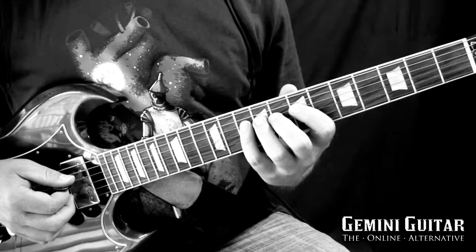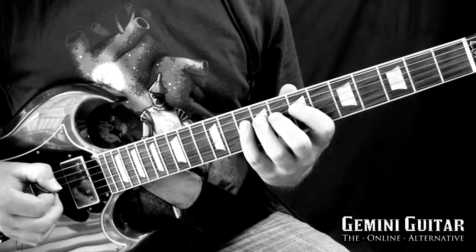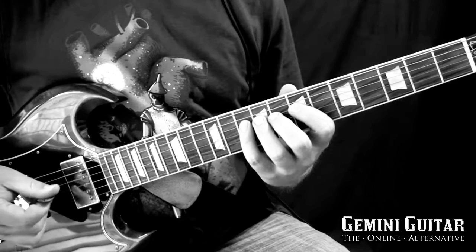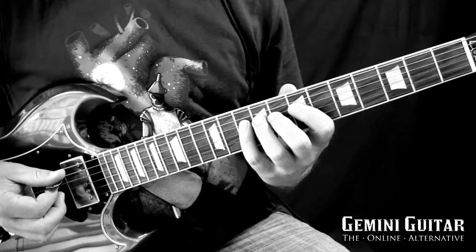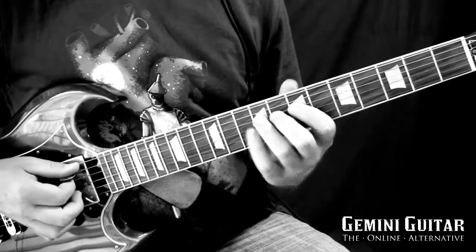Okay, so here's bars 5 to 8. Now take note here that the 7th and 8th bar repeat themselves 3 times, or are played 3 times. Bars 5 to 6 are only played once in this sequence.